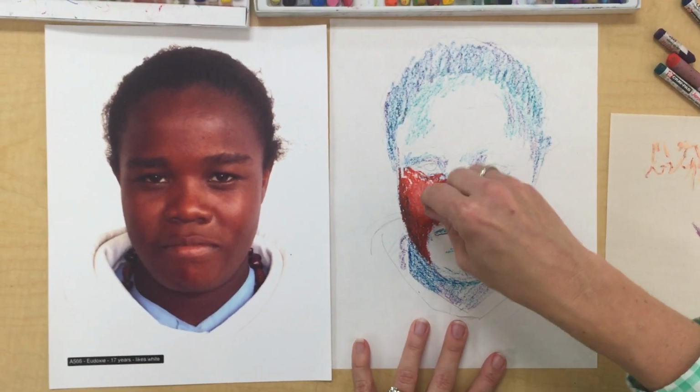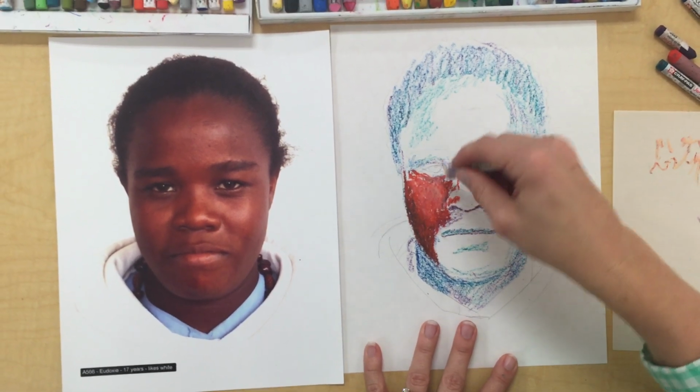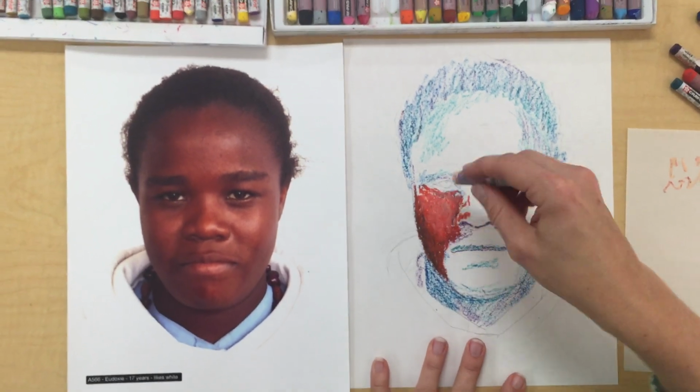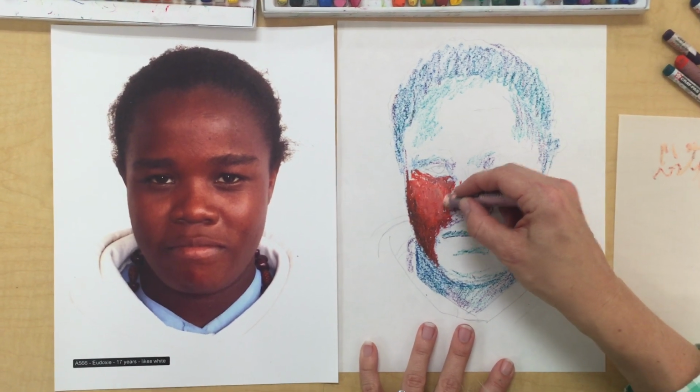Scruffling. It's scribbling, but it's artistic, so it has a fancy name. I'm scruffling now. I'm taking the scruffling technique and moving it around the page. See, doesn't it sound fancier than scribbling? There you go. And then I got a little bit in here.